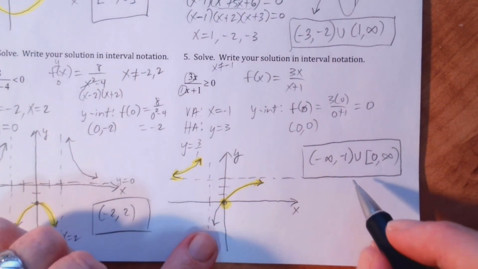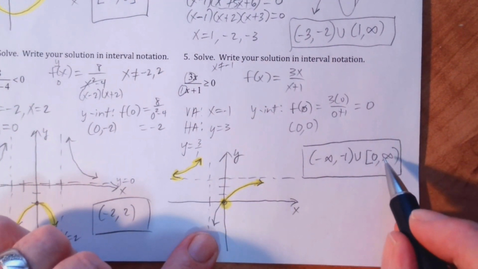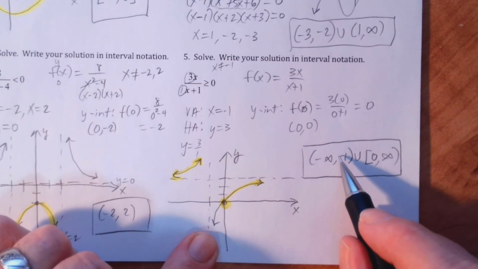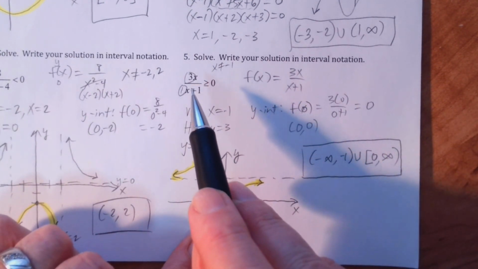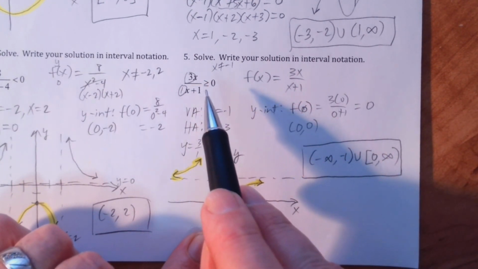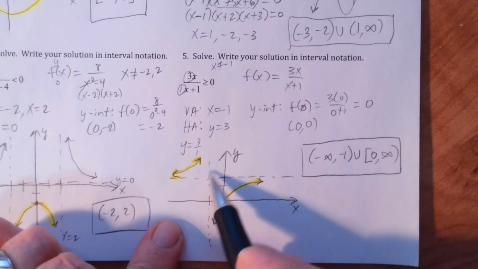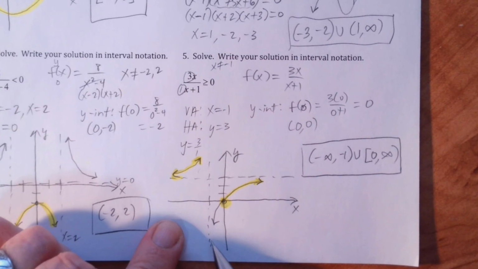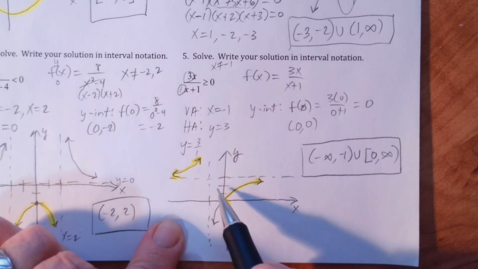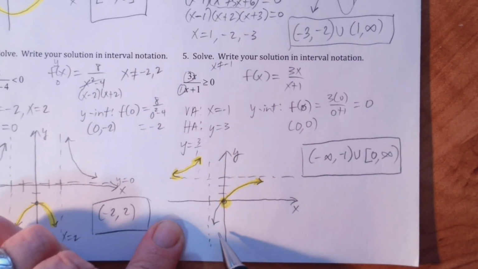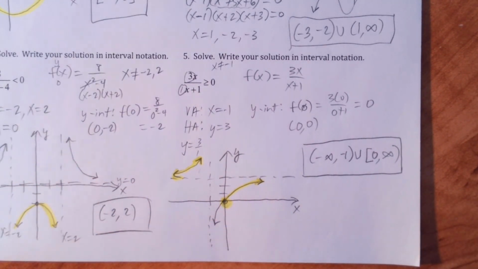So again, if you choose any number in this interval or this interval and you plug it into this function, it's going to be greater than or equal to 0. If you choose something in between, between 0 and -1, you would see that it doesn't work. All right, so that's it for this video, and let me know if you need anything or have any questions.